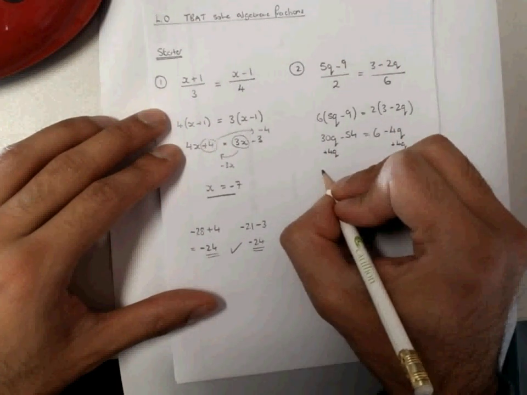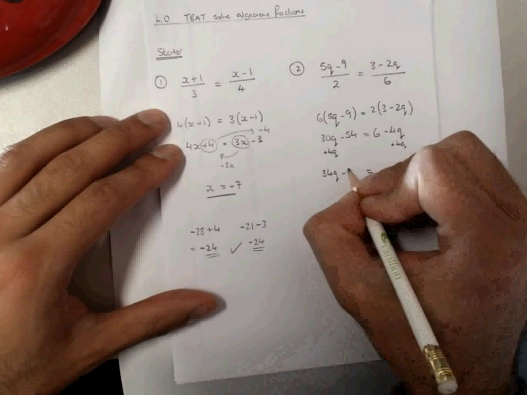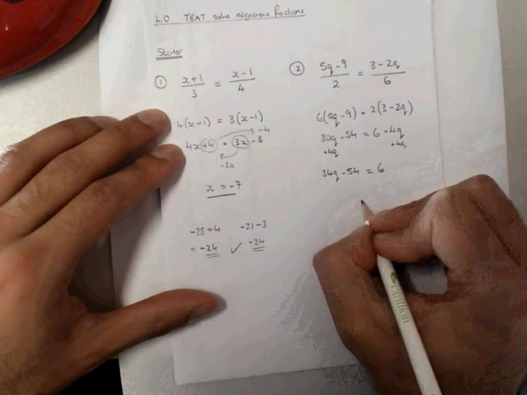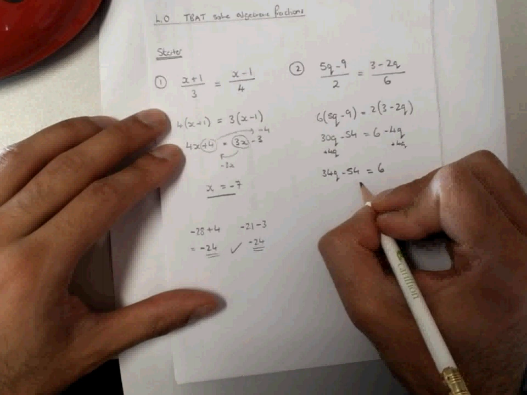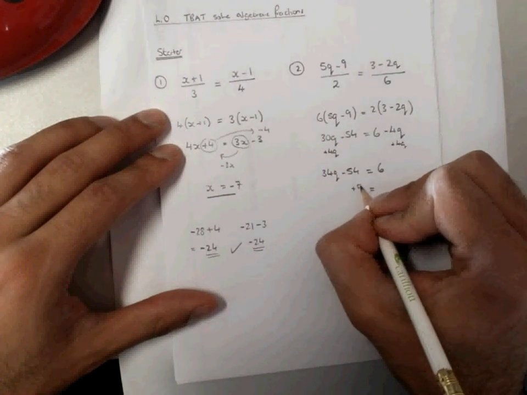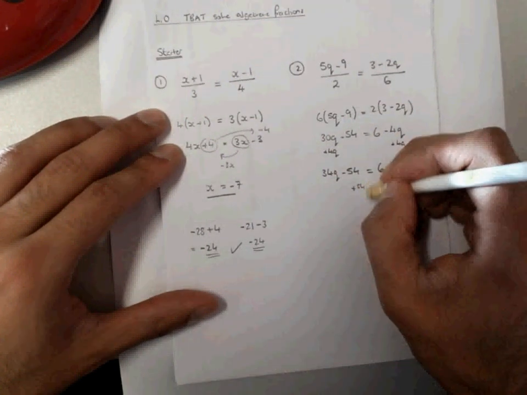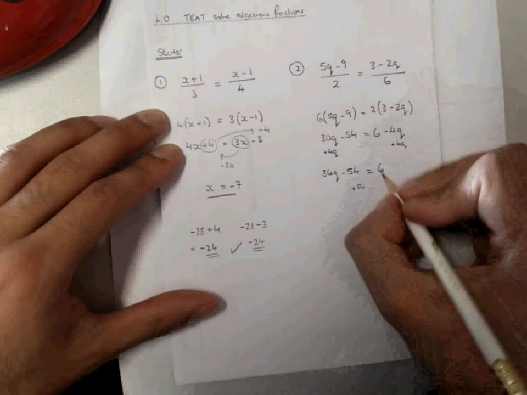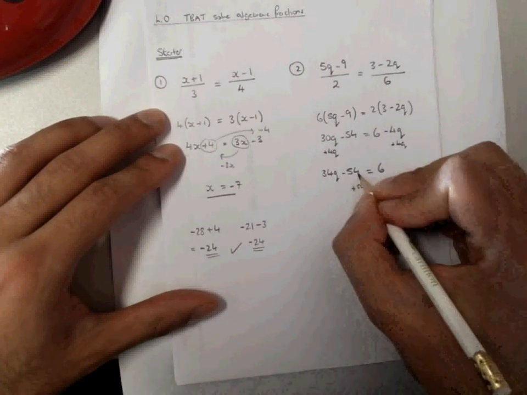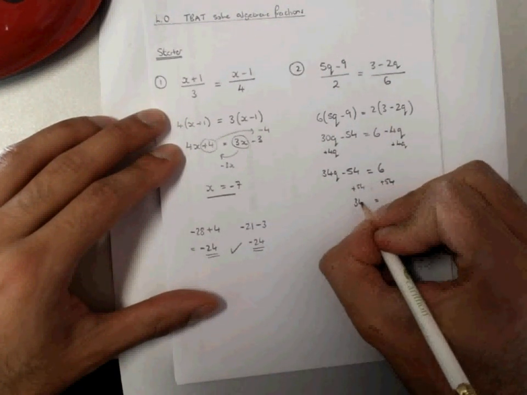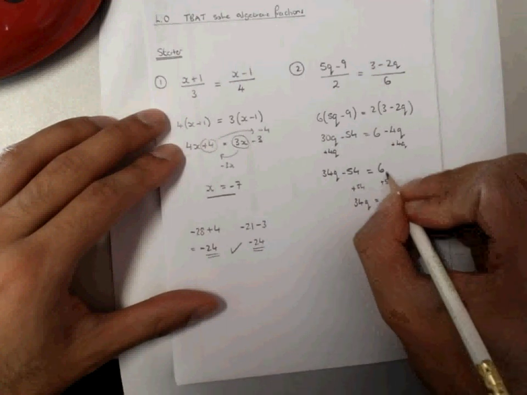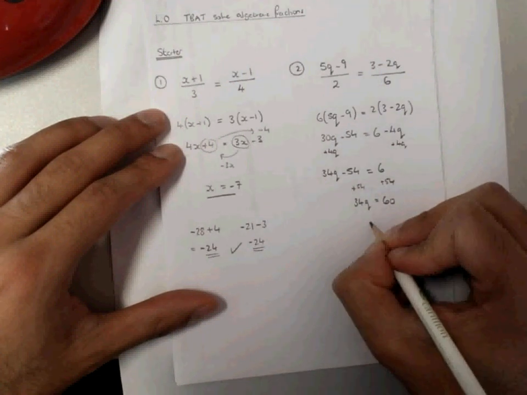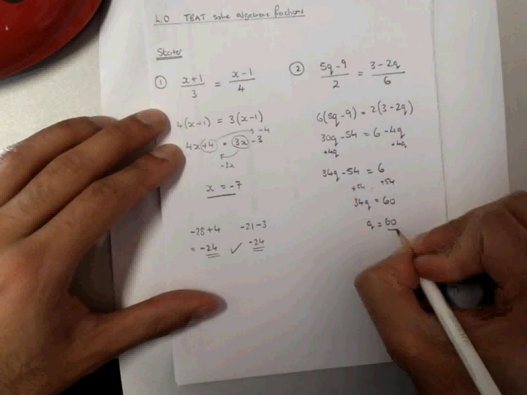So I've got 34q minus 54 equals 6. Let's add 54 now to both sides. So plus 54, and a plus 54 here. These two cancel out. What I'm left with is 34q equals 60. So q is 60 over 34.